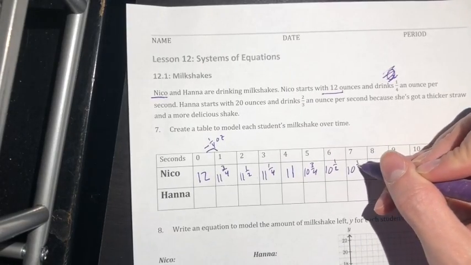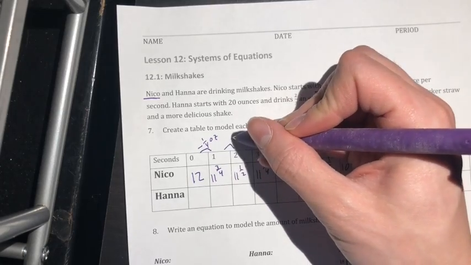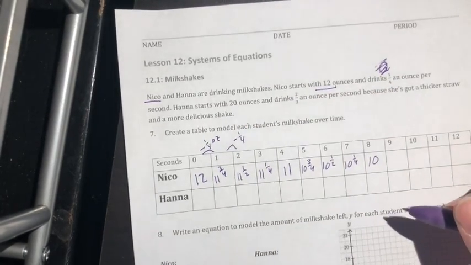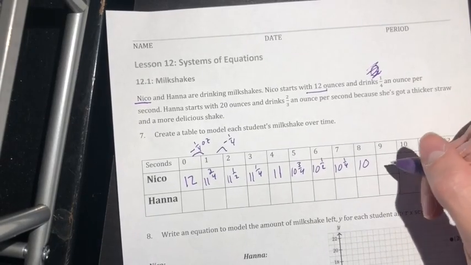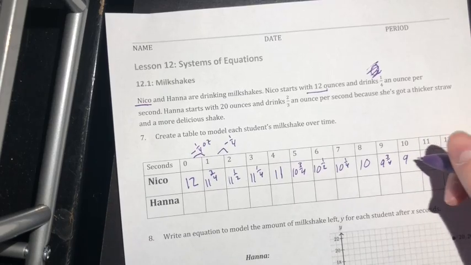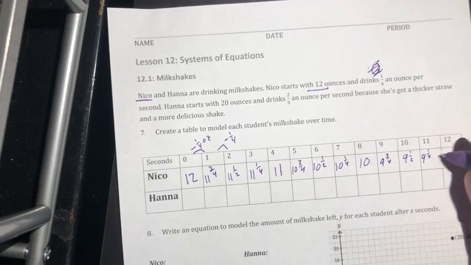10 1/4, and 10. So we're just taking away 1/4 ounce every time. And if you want to do them as decimals, that's fine. You can do that. All right, and then 9 3/4, 9 1/2, 9 1/4, 9.